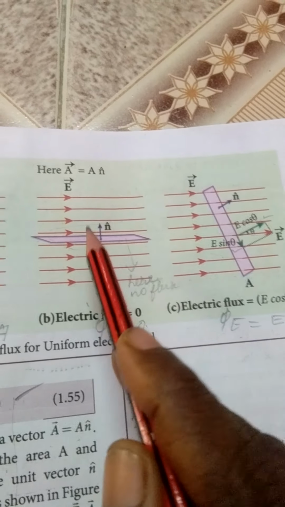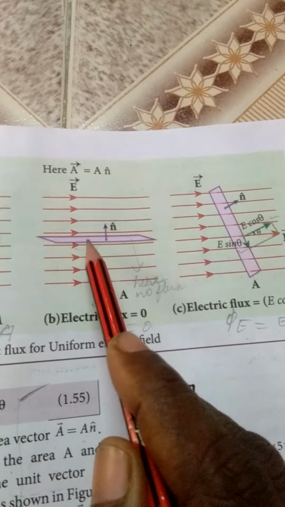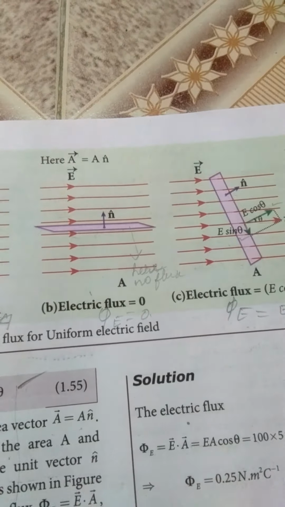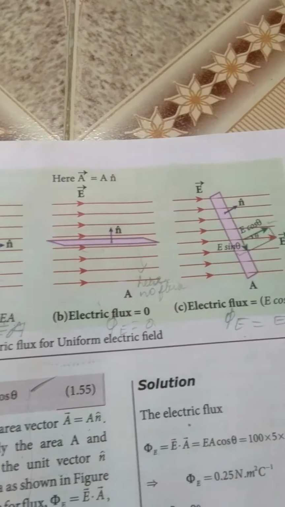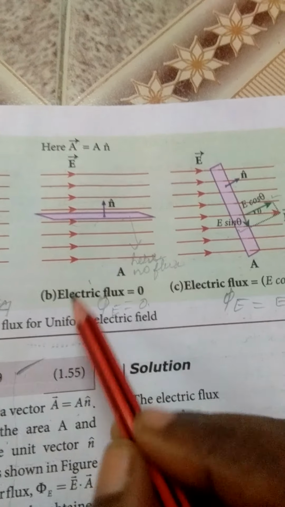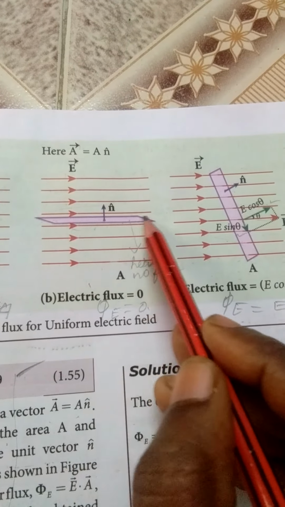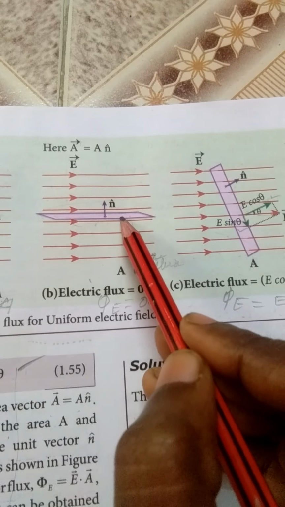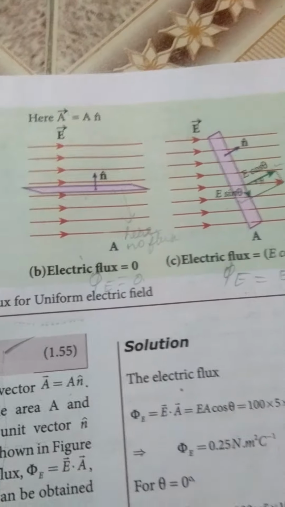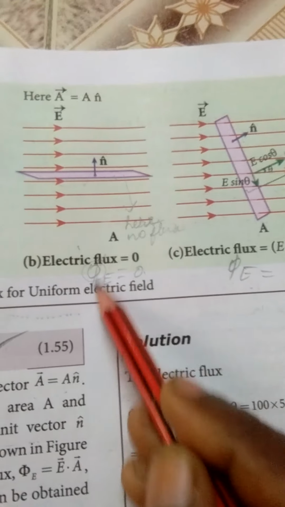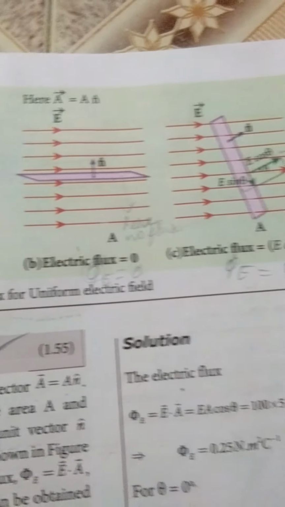So the number of electrical field lines crossing the area is what we call the electrical flux. Here the electrical field lines are not crossing, so there is no electrical flux. So that's why we denote phi E equal to 0.